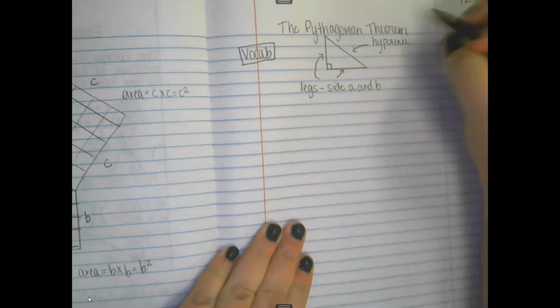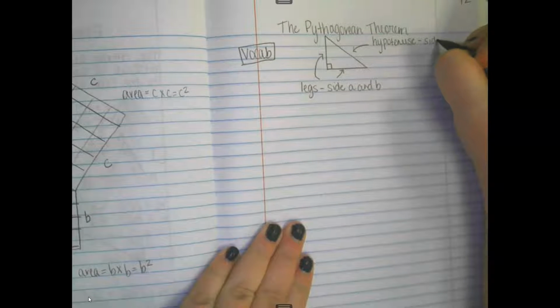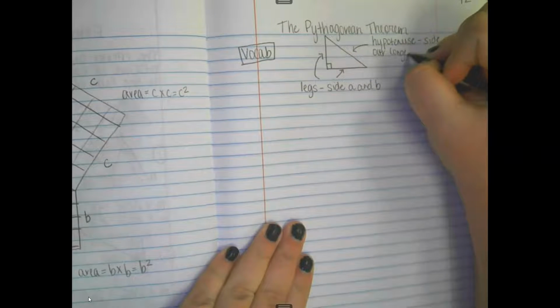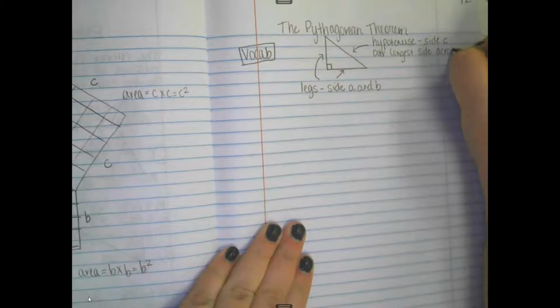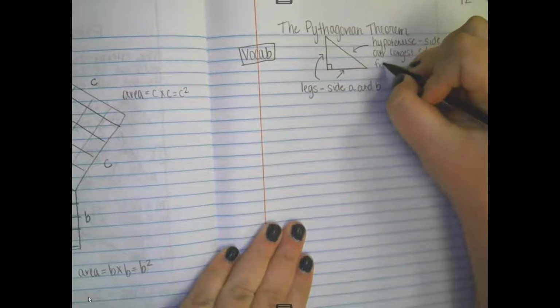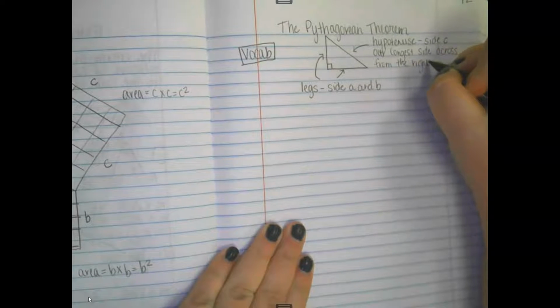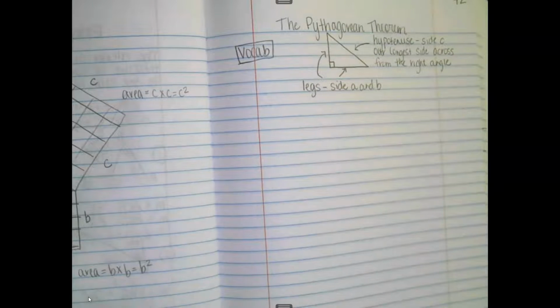Not the easiest word to say. Hypotenuse. And this is side C, our longest side, across from the right angle. Hypotenuse. It is the side C, our longest side, and across from the right angle.